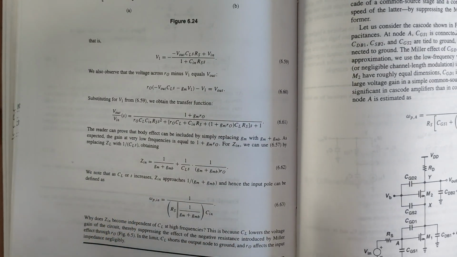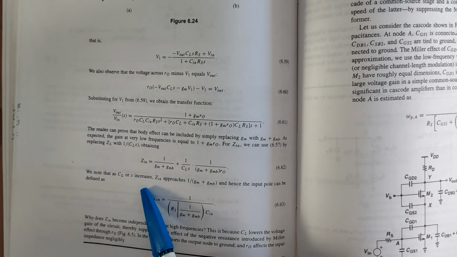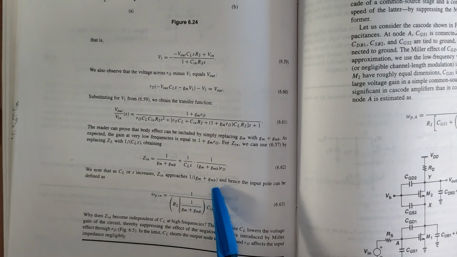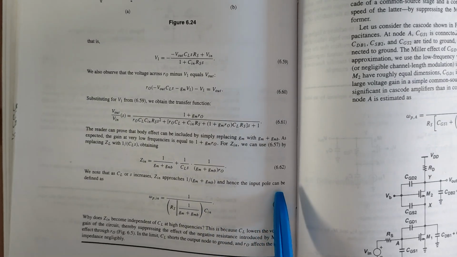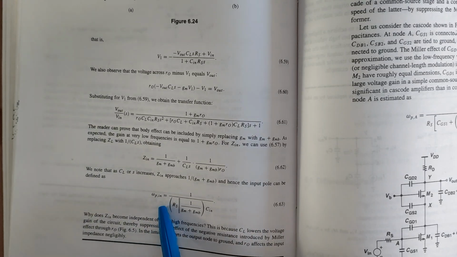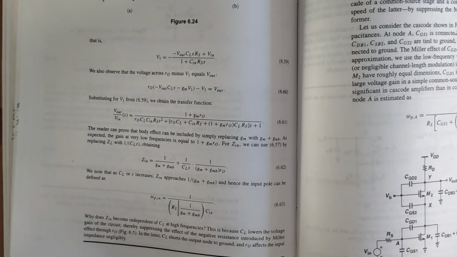We note that as CL s increases, Zin approaches 1/(gm + gmb), and hence the output pole can be defined as omega_p = 1/[RS in parallel with 1/(gm + gmb)] Cin.